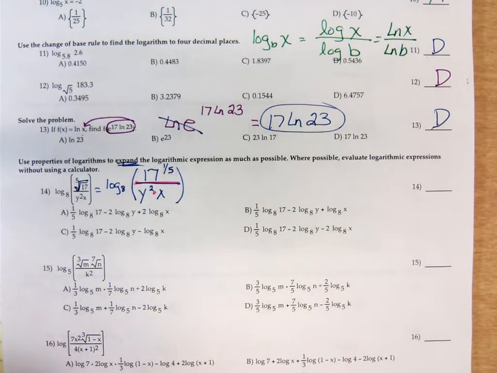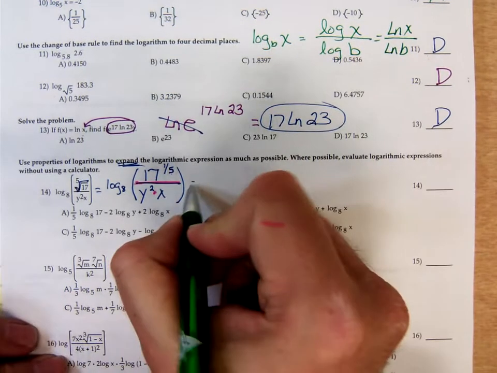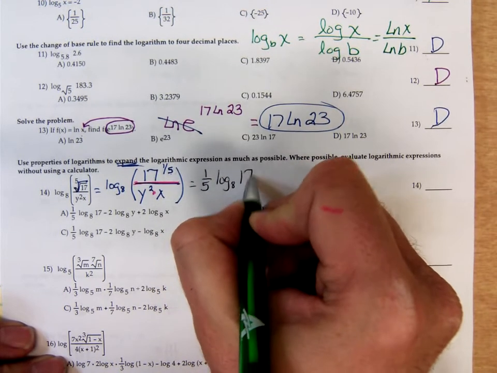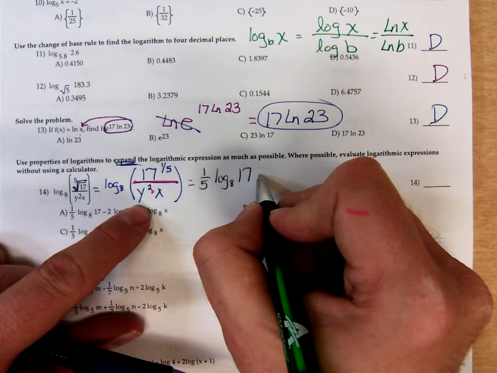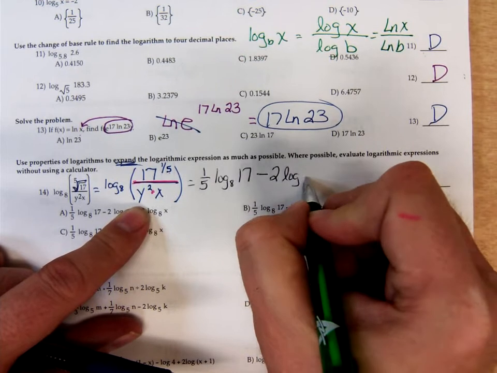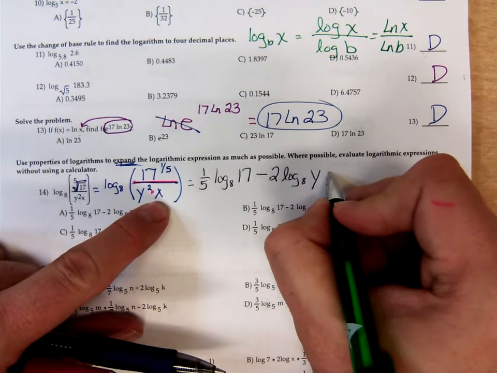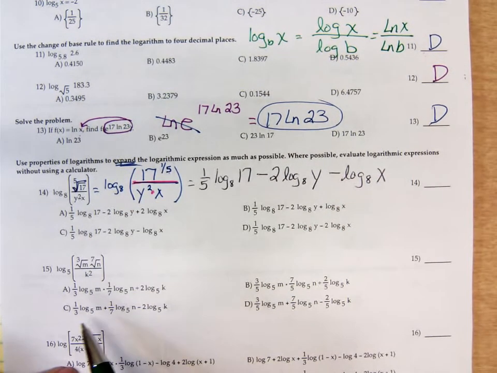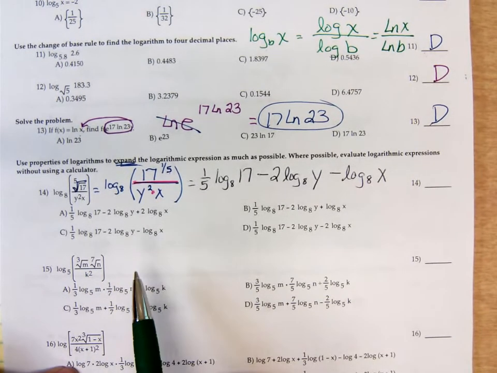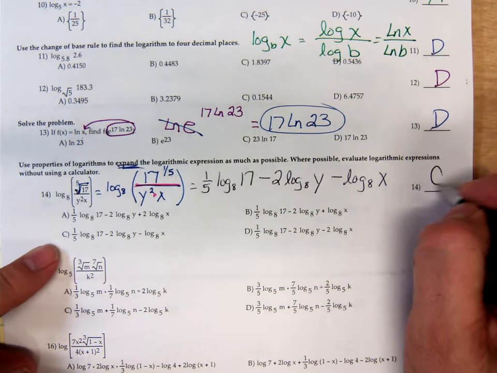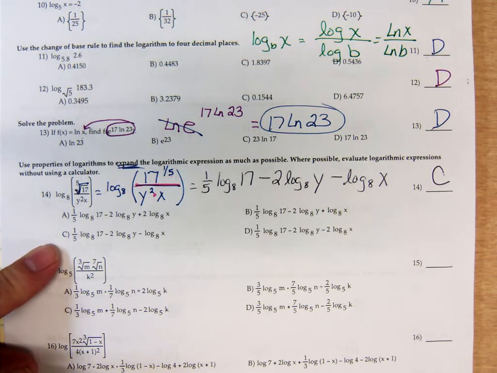And I'm just going to write out the answer now, the way we did in class. 1/5 log base 8 of 17. Moving to the bottom, it's moving to the y, it's on the bottom, so minus 2 log base 8 of y, and then a minus log base 8 of x. So look closely, very, very closely at these options. I'm thinking it is C. Okay? Remember doing this condensing and expanding.